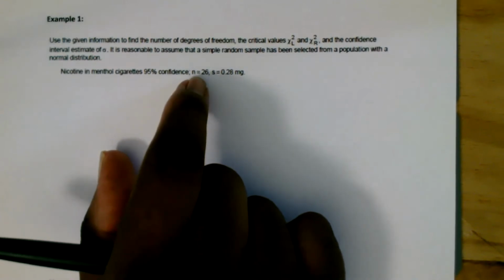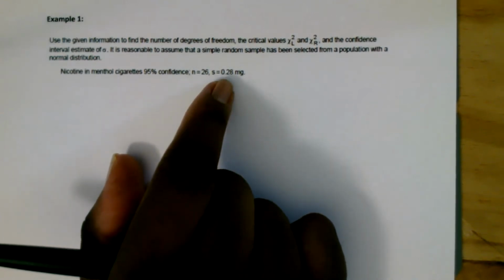It is reasonable to assume that the simple random sample has been selected from a population with a normal distribution. So in this case here, we've got the nicotine in menthol cigarettes. Our confidence level is 95%. The sample size is 26, and the sample standard deviation is 0.28 milligrams.